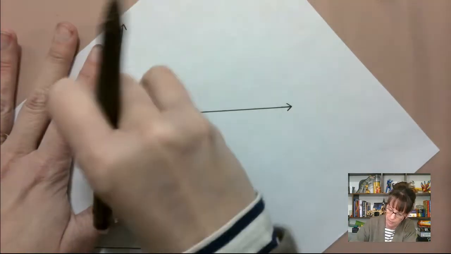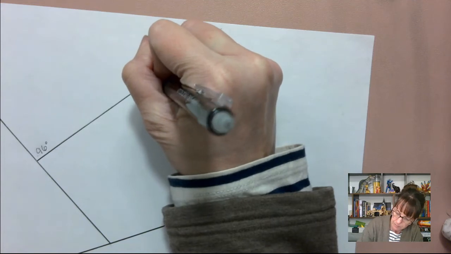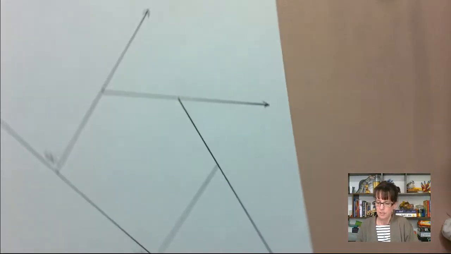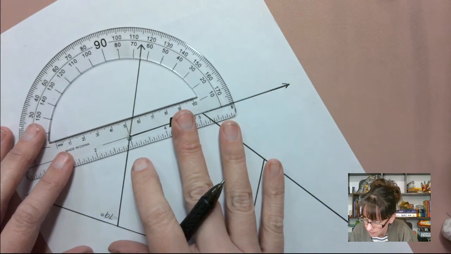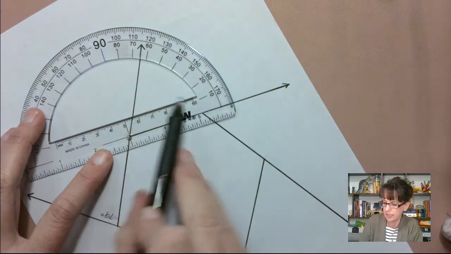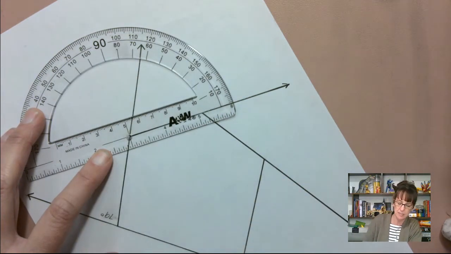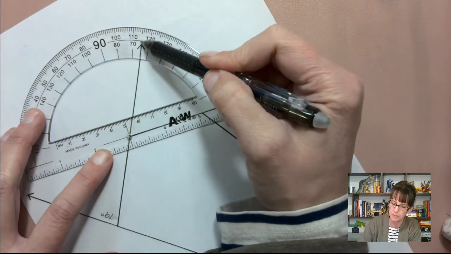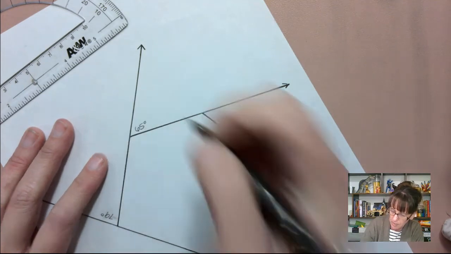Actually, let me write this. Oh wait, that's the pen. I'm going to use this bit. Okay, so 79 degrees for this one right here. All right, let's take a look at this one. We put this right here, and we're going to be using the bottom part because we're working our way up this way. So this one is going to be 65 degrees. You see it goes right in between the 60 and 70.